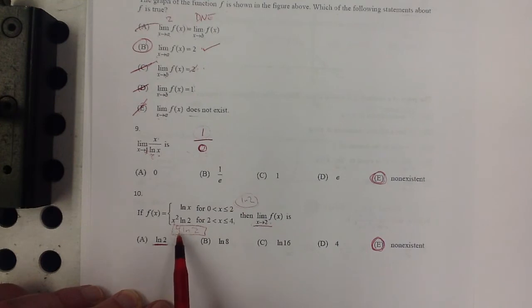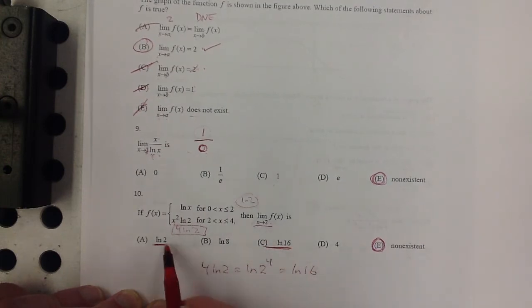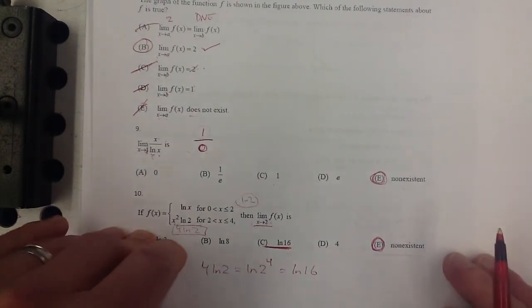Using your logarithm rules, this can come in as an exponent. 4 times the natural log of 2 is equal to the natural log of 2 to the 4th, or the natural log of 16. So that is actually the other side, but it's two different things on two different sides, and that means it's non-existent.